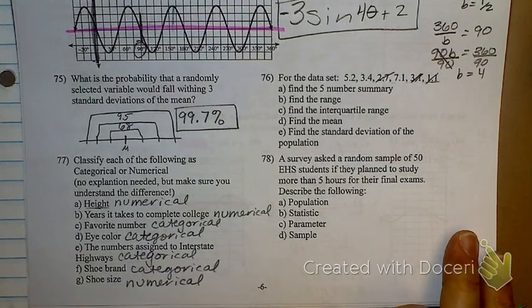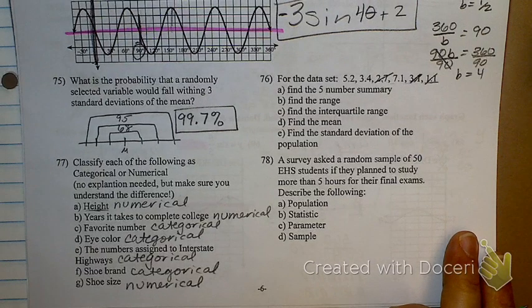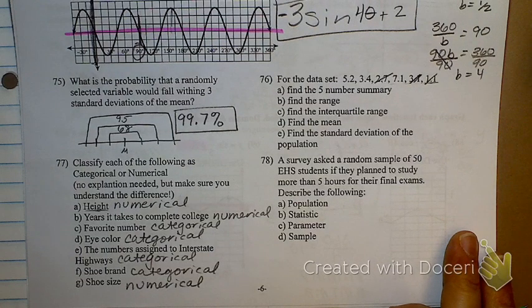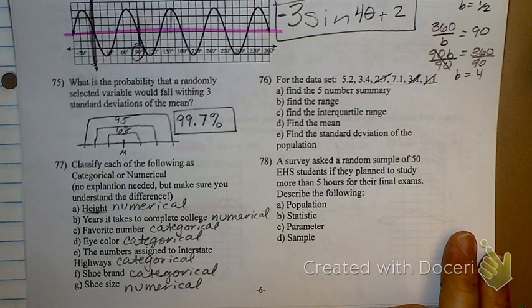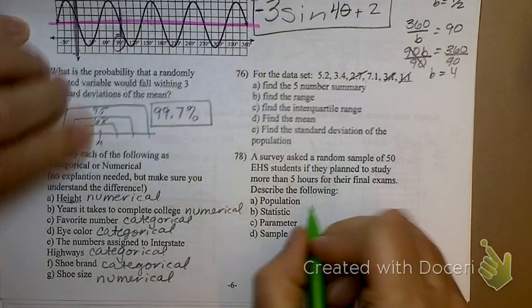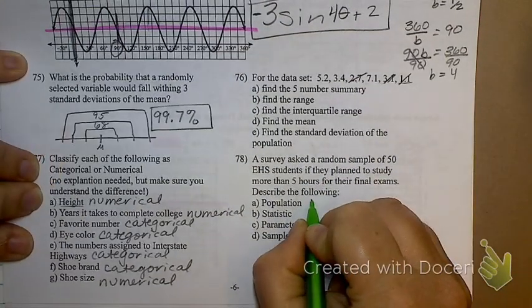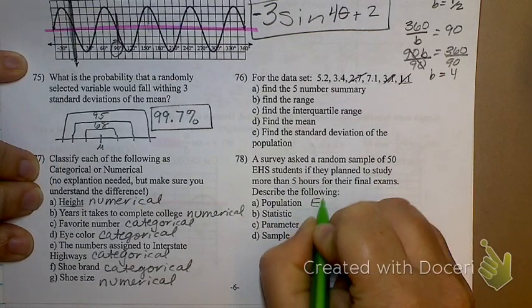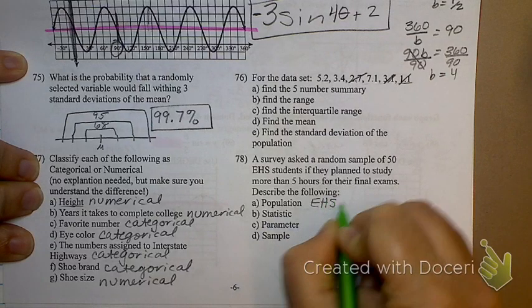Numerical. All right, a survey asked a random sample of 50 EHS students if they plan to study more than 5 hours for their final exams. Who's the population? The population is all EHS students.